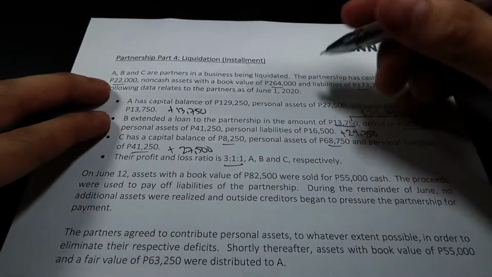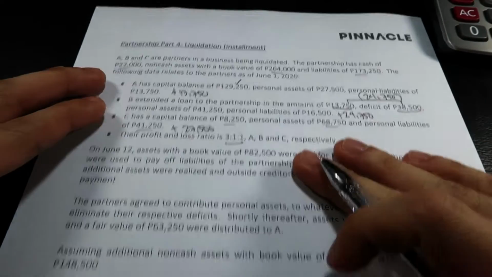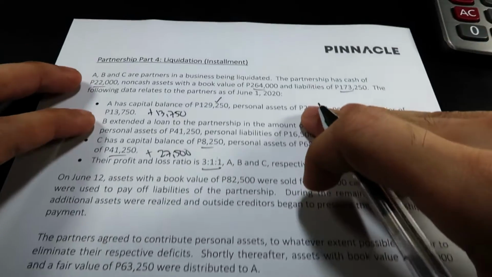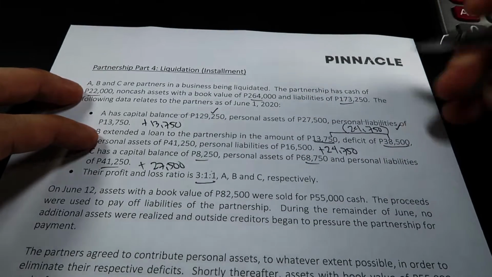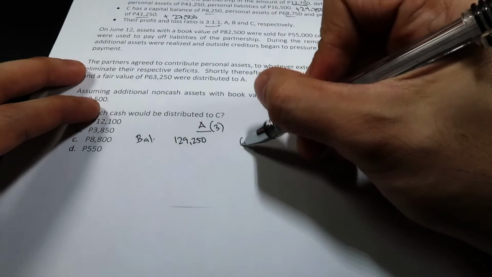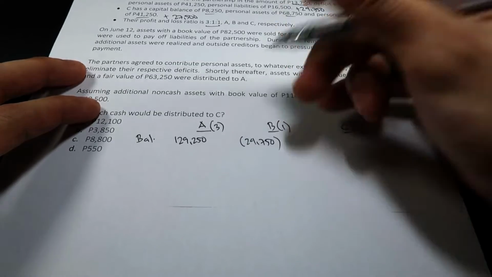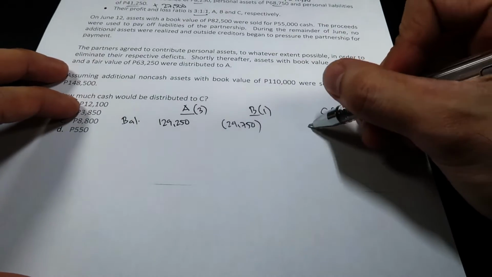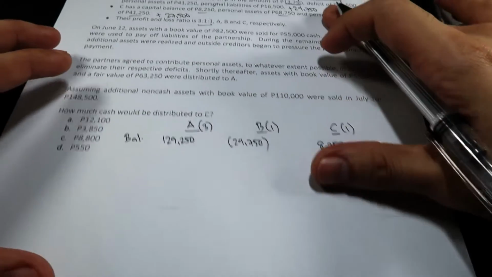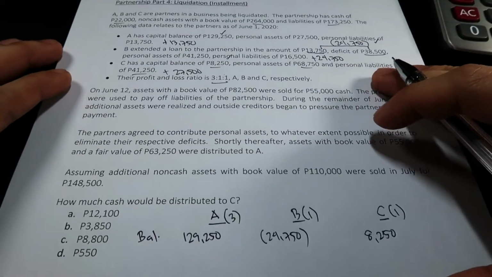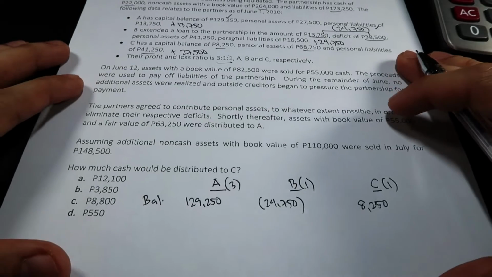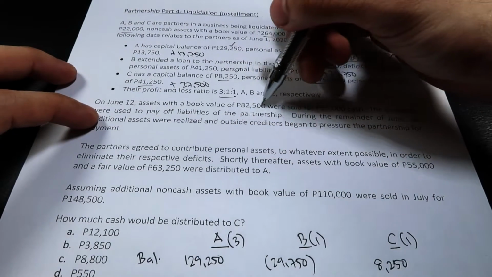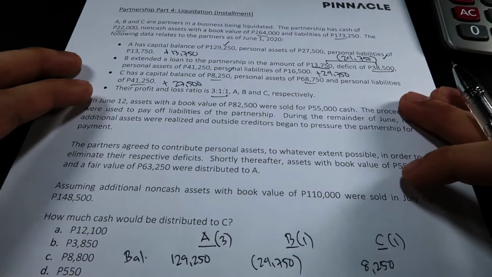And then, let's put their balances. Partner A, 129,250. Partner B, don't forget, in-offset na natin. Negative 24,750. That's a deficit. And then partner C has a balance of 8,250, positive. Alright. So, what's next? Next step is we reflect yung mga nangyari for the month. On June 12, assets with a book value of 82,500 were sold for 55,000 cash.